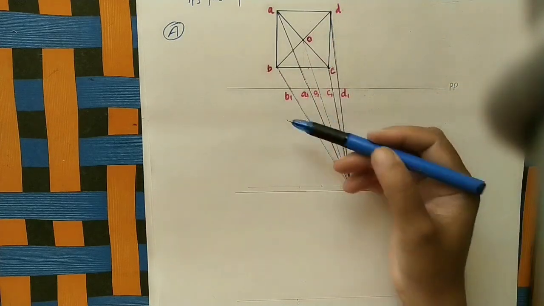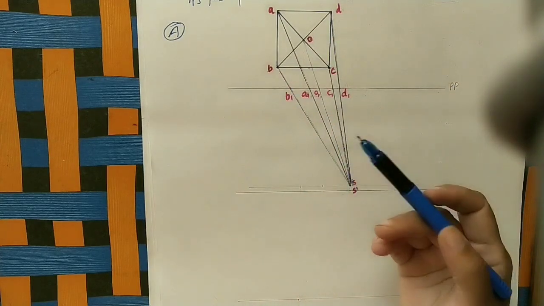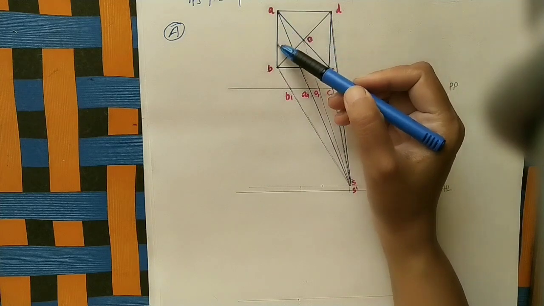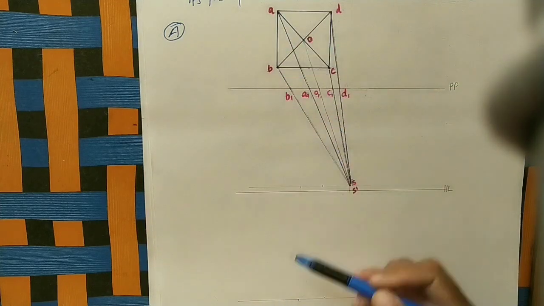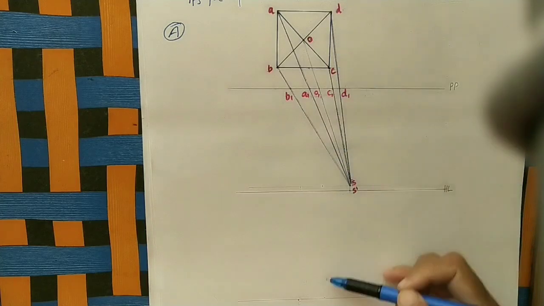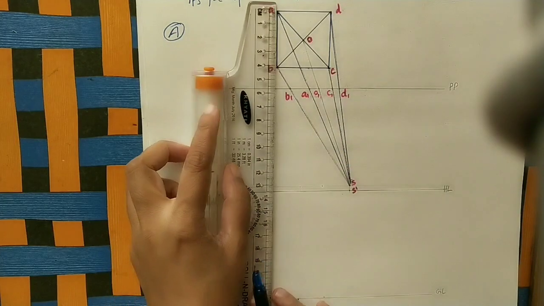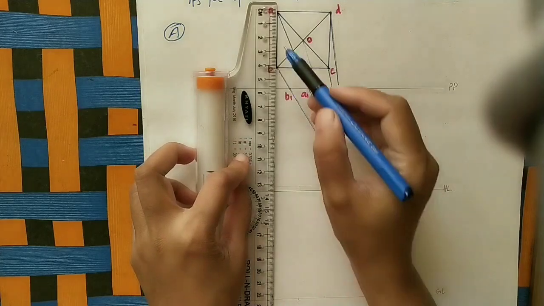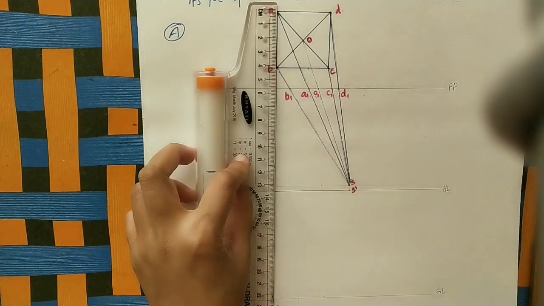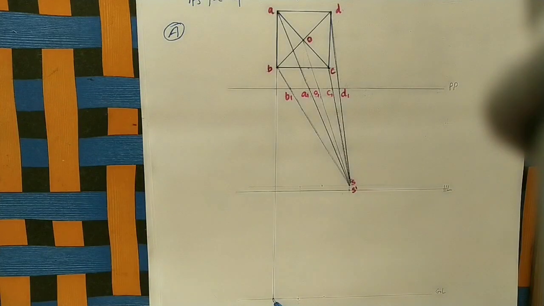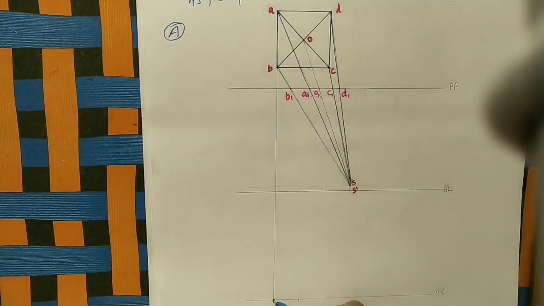Okay, now here we had to do the perspective view. For getting the perspective view, just do the projector line from the main points. Okay, so here A and B both are coming on the same projector line, and C and D are coming on the same projector lines. Here these are the projector lines, the thin lines. Okay, do these lines up to GL. Like this. This intersection point is here, A and B both are coming here, A dash, B dash.